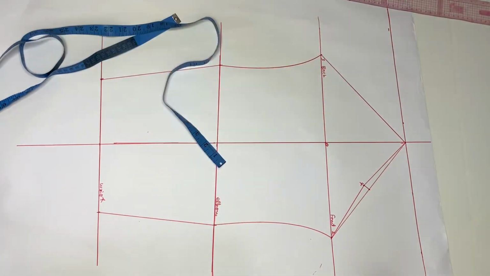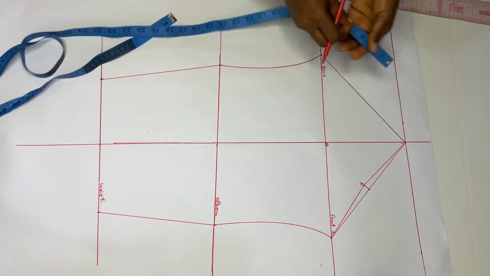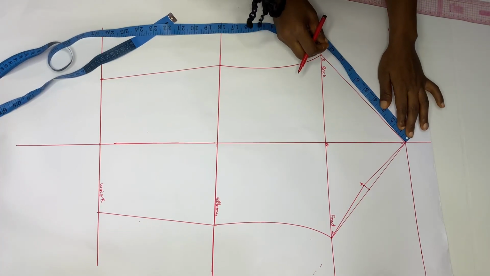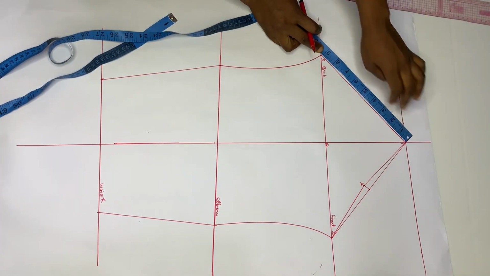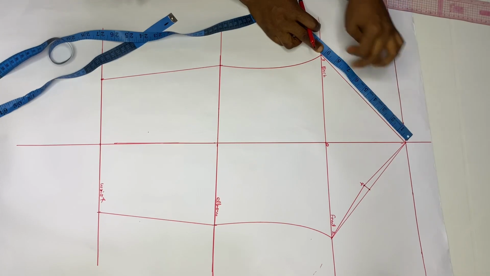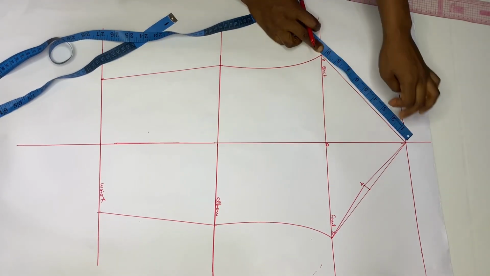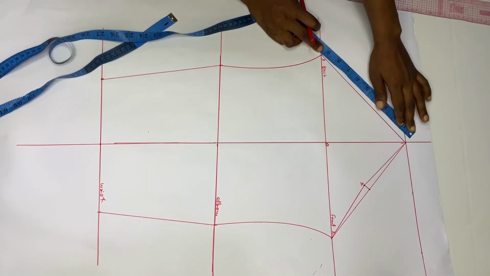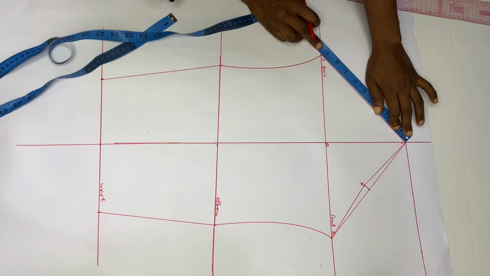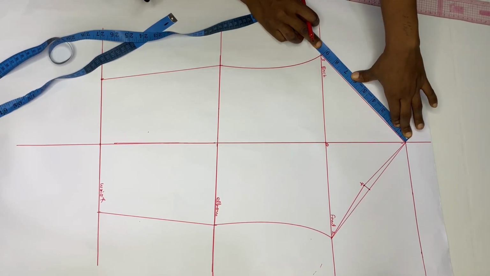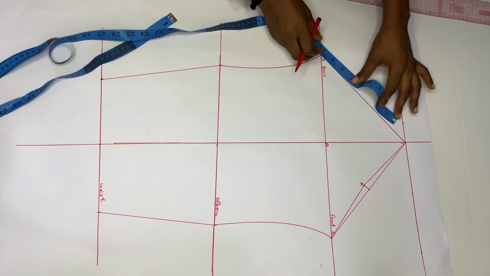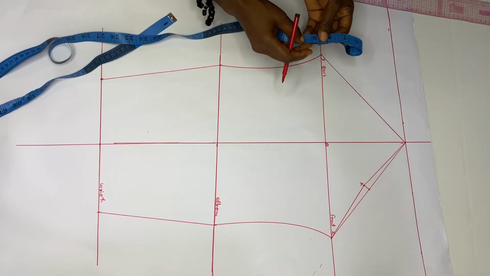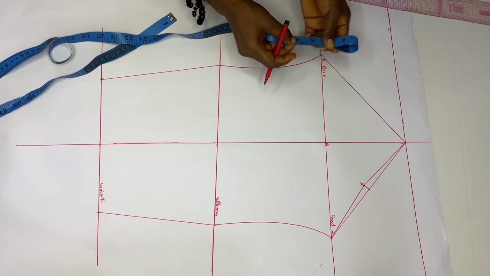Okay, so when you're done with that, the next thing you are going to do, the same thing here. Find the midpoint of 1 and 3. Okay, so what we did here, we are going to do it here. Find the midpoint of 1 and 3. So these are 1 and 3. So what I have here is also 9.1. So I'm going to also fold that into 2 to find the midpoint.